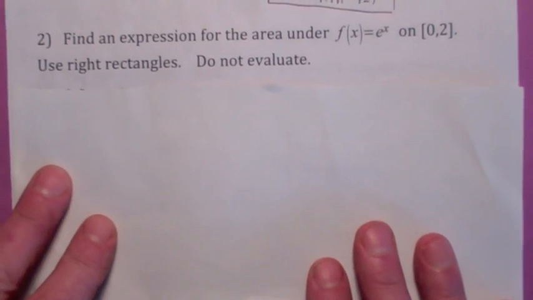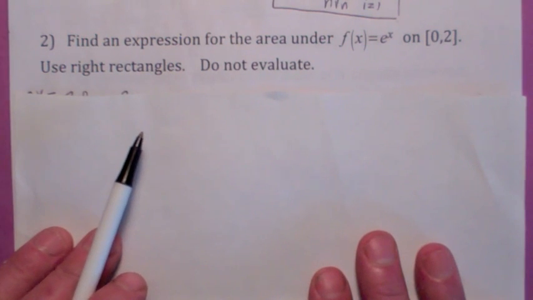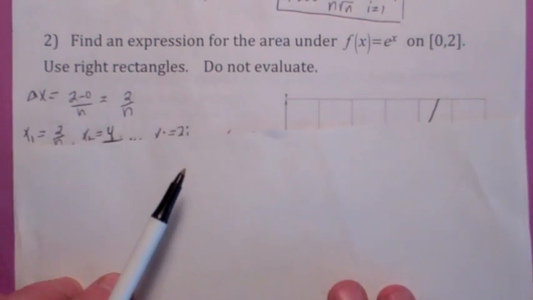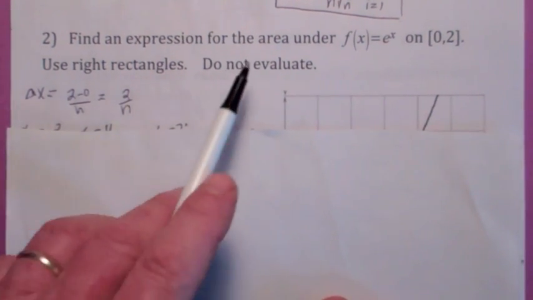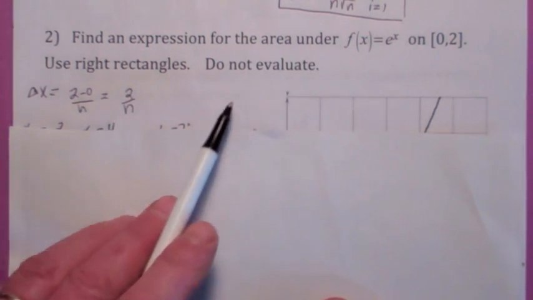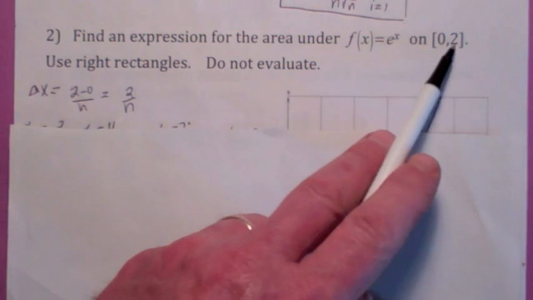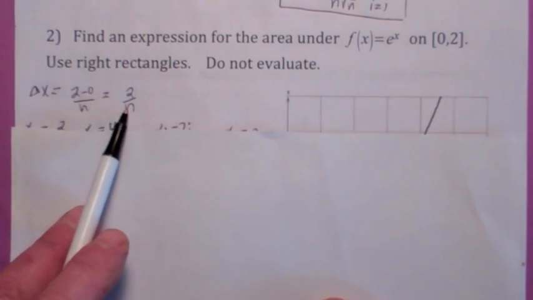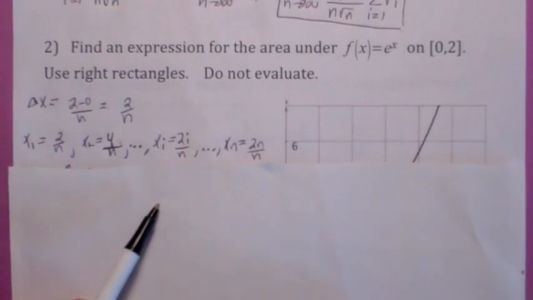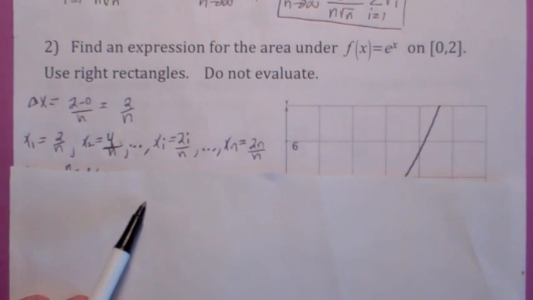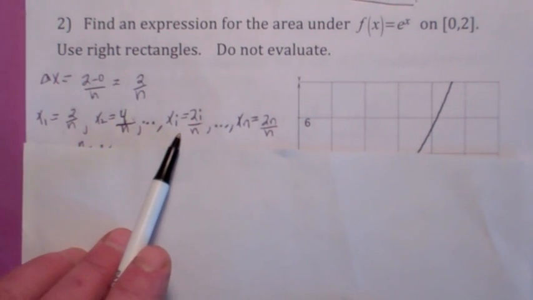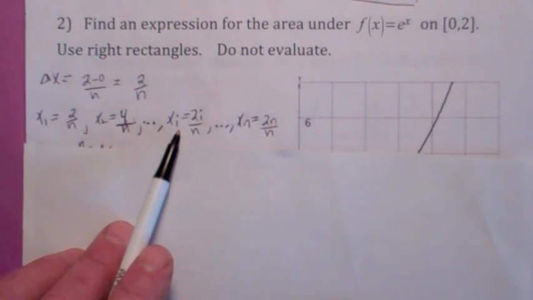Let's do another one. Find an expression for the exact area under f of x equals e to the x on 0 to 2. Again, we're going to have to find R sub n. We have to compute delta x first of all. Delta x is 2 minus 0 over n, so there's delta x. Now when you compute R sub n, I think the hardest part might be to find out what x sub i is. That's the right endpoint of the ith subinterval.